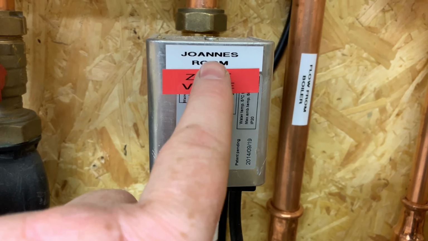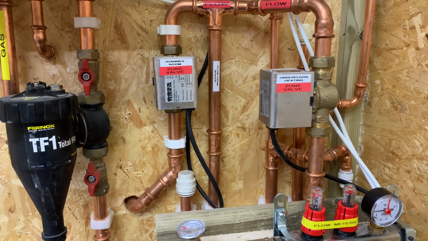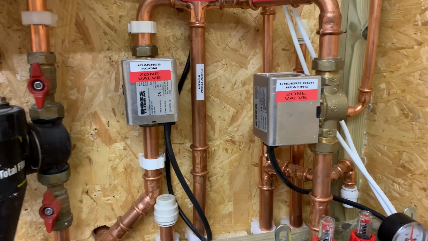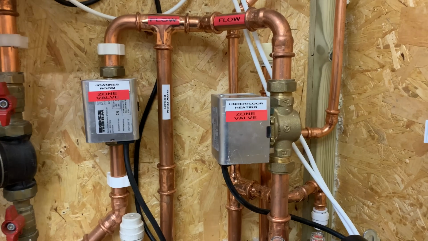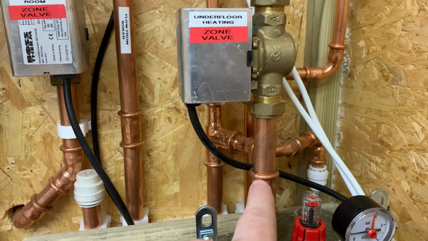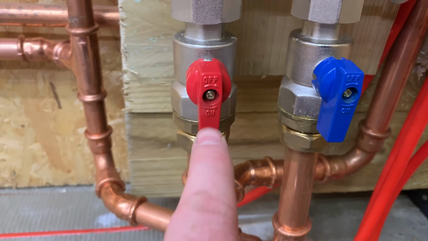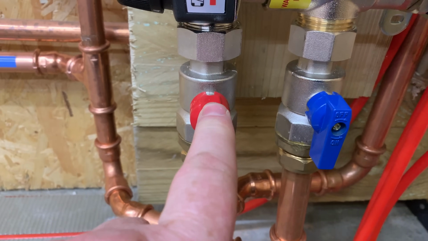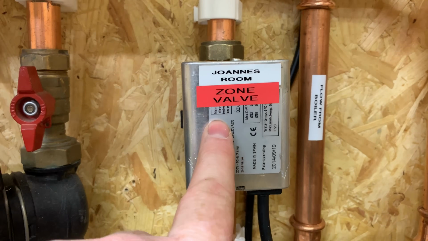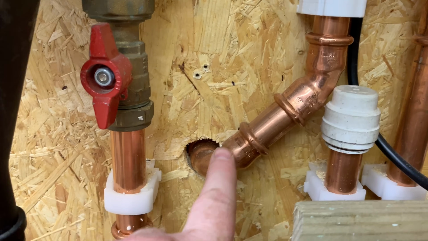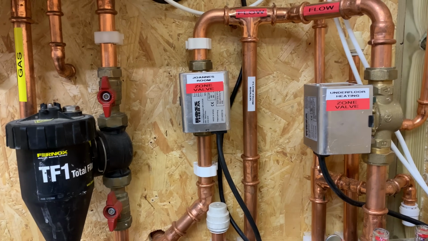And then this zone valve is going to be for the utility room in the back, or the washroom. When it goes onto the underfloor heating, this goes down here, and then we've got a pipe down here, and it goes into this flow on here. Now this flow from this one goes to the other radiators. So that's the flow part of it.